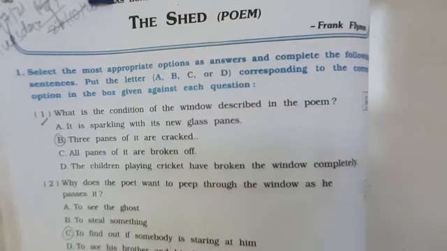Let's start. Do you know what a shade is? A cow shade, a tool shade, a wood shade. For example, it is a small room away from the main house for storing or keeping things, animals, tools, vehicles, etc. Now we will study or recite this poem.